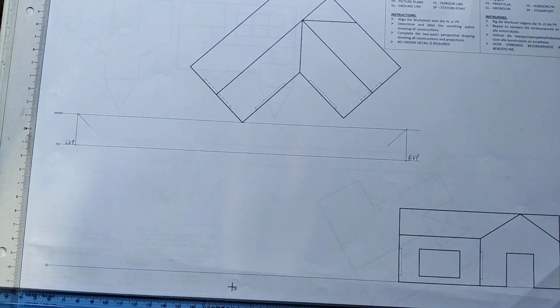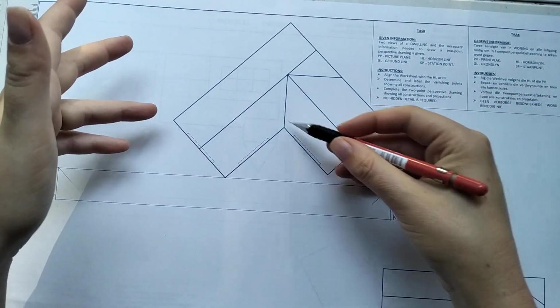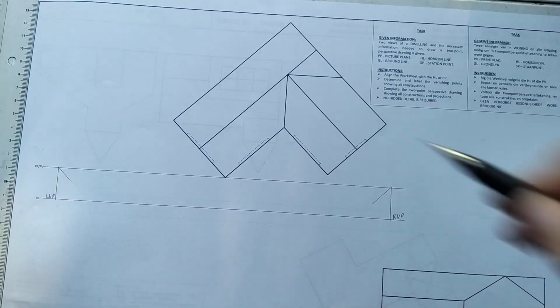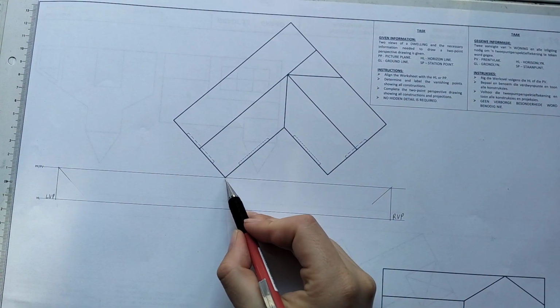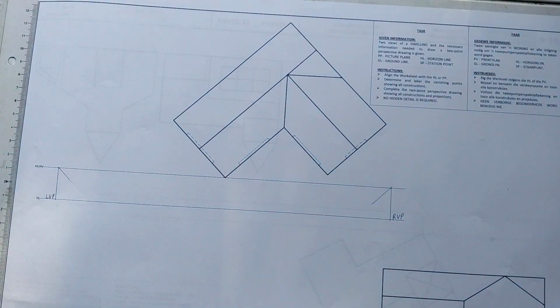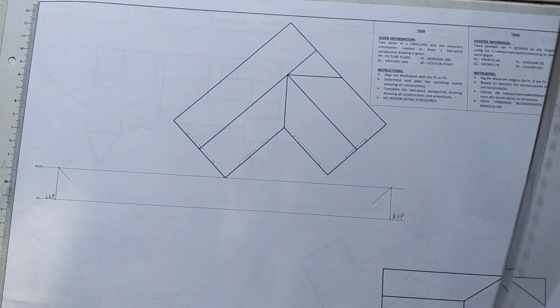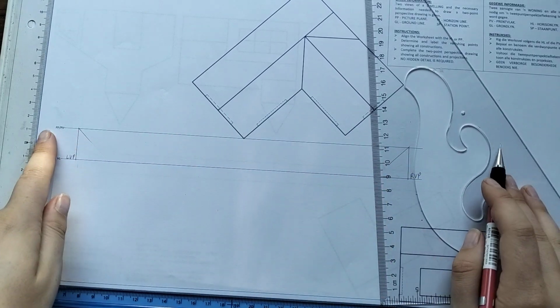Okay. So I like to start with my roof, but you'll see that our roof actually lines up with the outside of the wall. So the roof doesn't have any overhang. So it means this is where the roof will start on this line, but also the outside of the wall. So we can actually just look at which point is touching the paper plane.